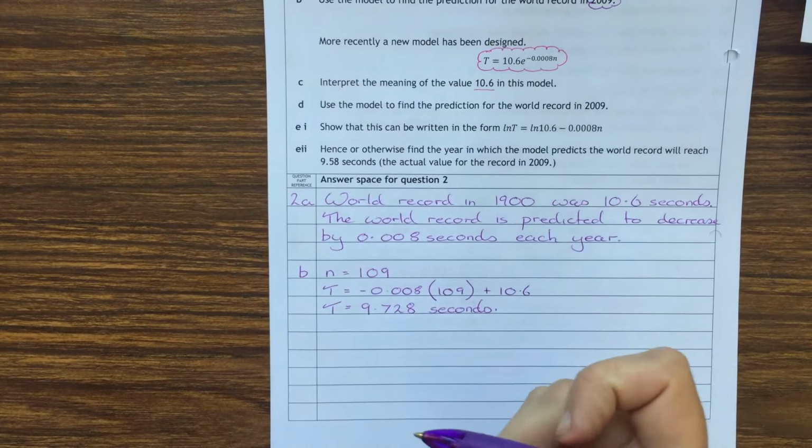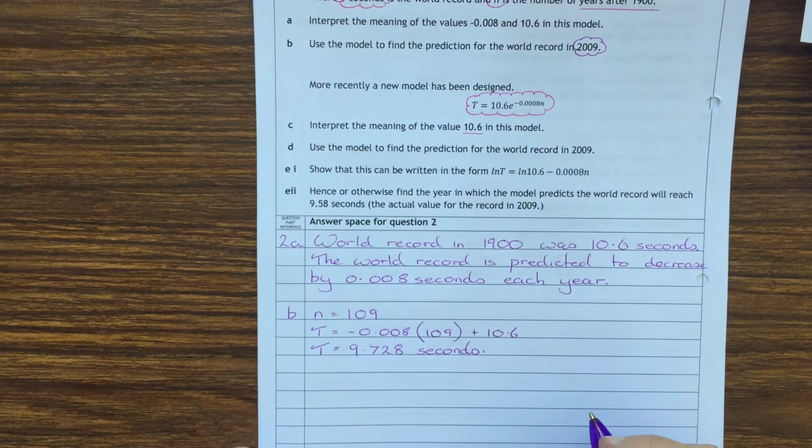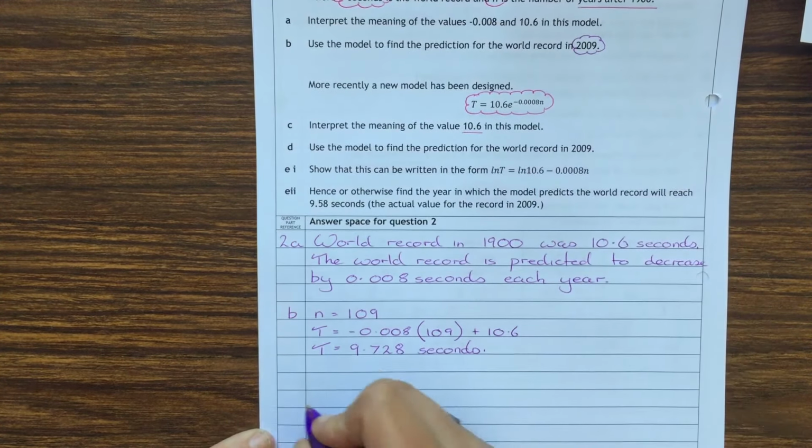Okay, so part D, we are again looking at the model in 2009.